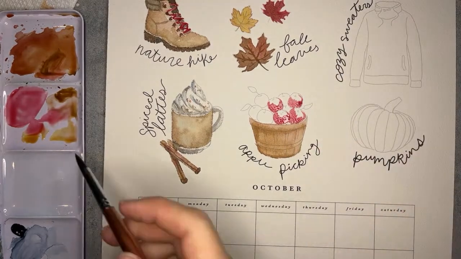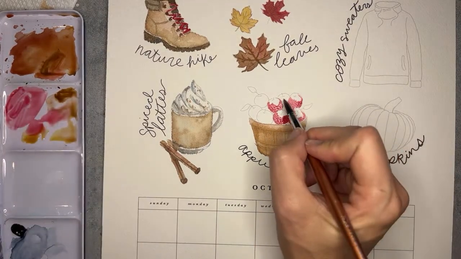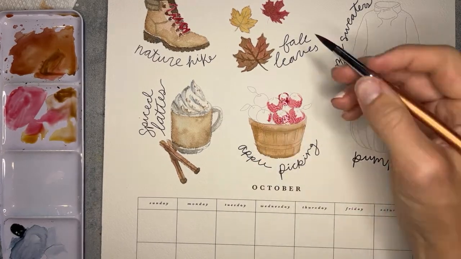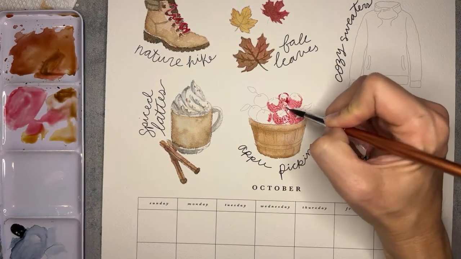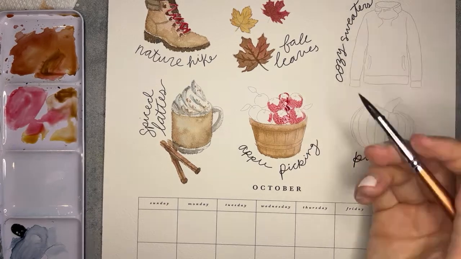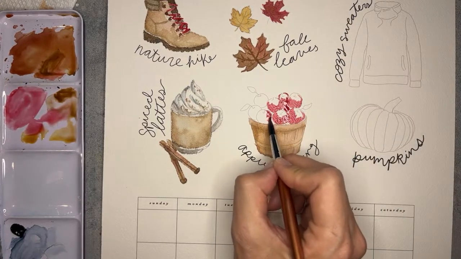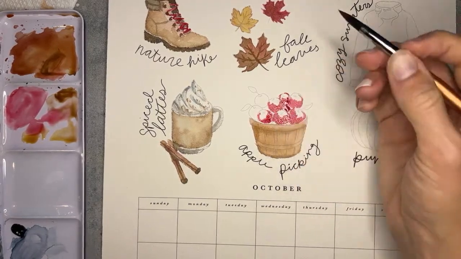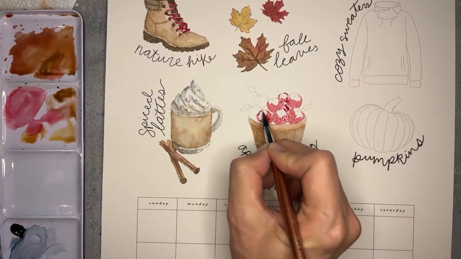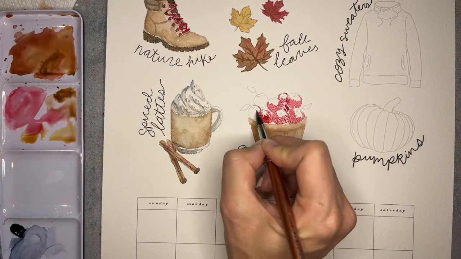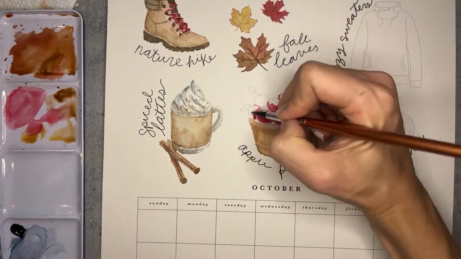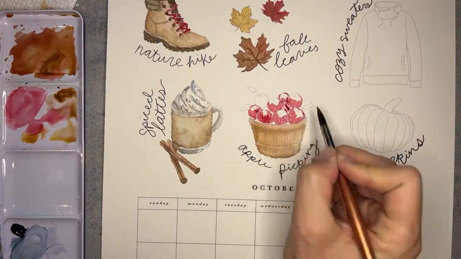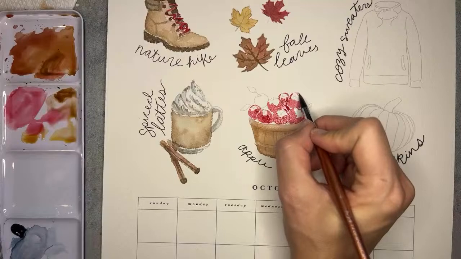So again, I'm just kind of painting and leaving the tops open for right now. This one might just be all red in there. Maybe I'll add a little bit of dark color in there too, as well as apples have the shinier skin to them, so that's always a great way is to leave a little white of the paper. And that'll show the shine as well. All right, so I'm just kind of going around like this.